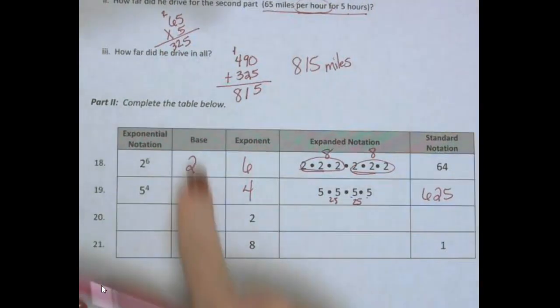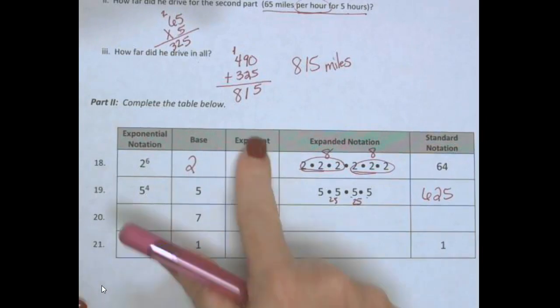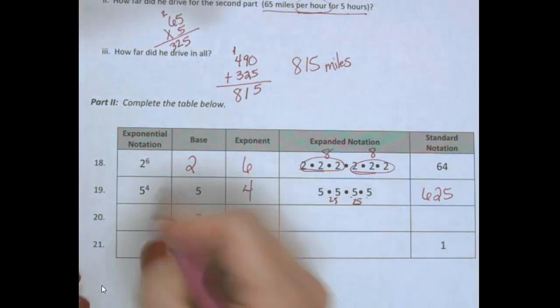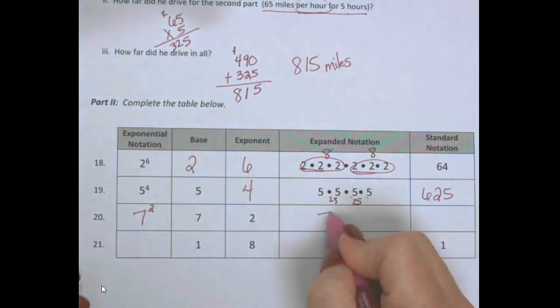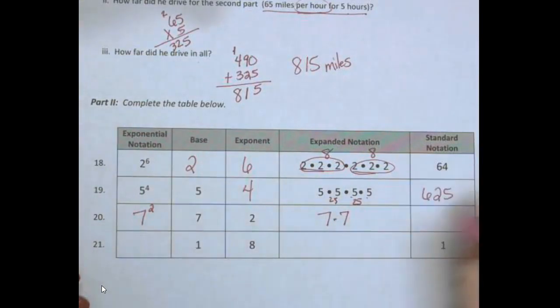How do I write with a base of 7 and the exponent of 2? 7 to the power of 2. 7 times 7 is 49.